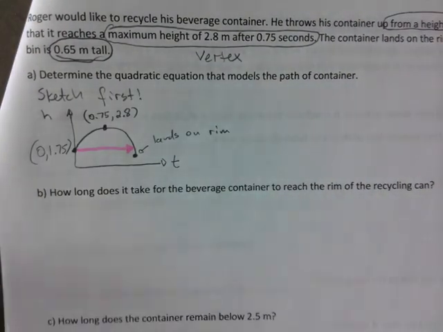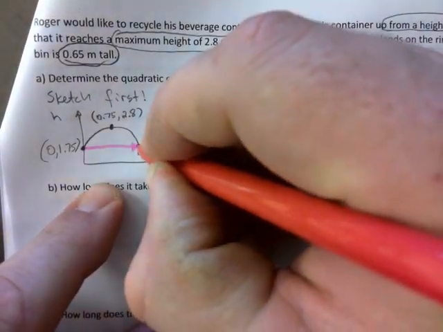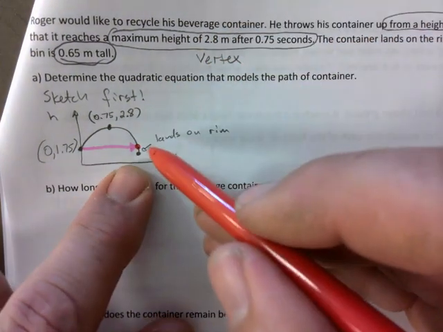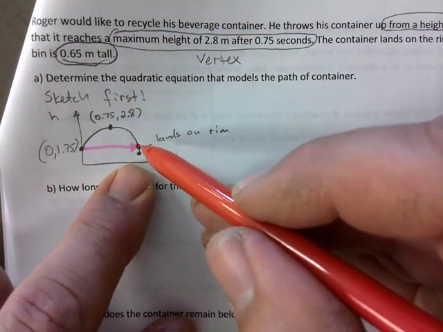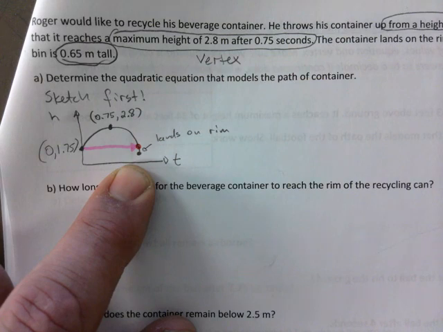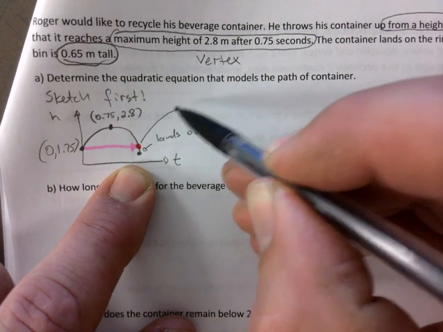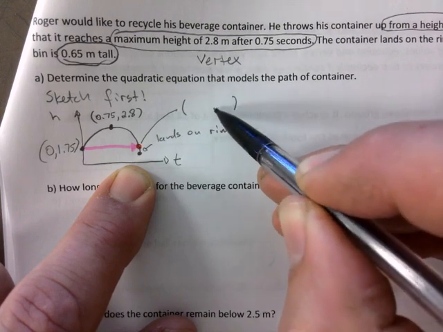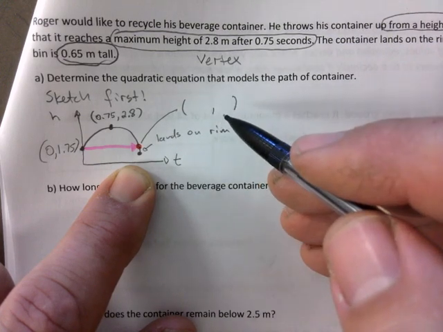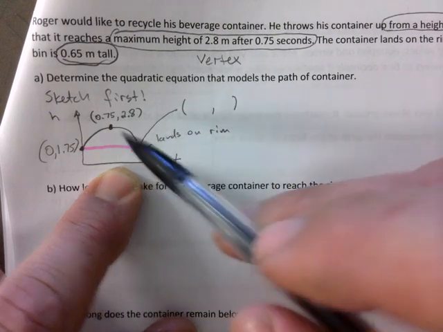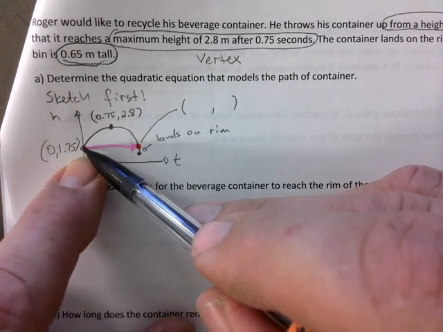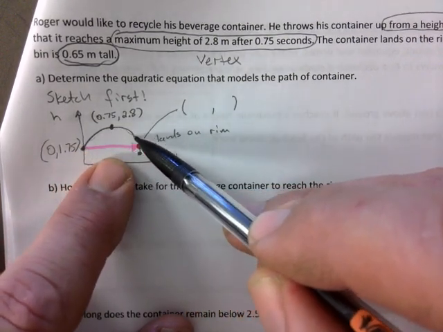But let's put a red dot right there, right? That's our third point. We're going to focus on that. We know that this point has a height of 1.75, right? Because you are 1.75, you throw it up, it's going to come back to that height.